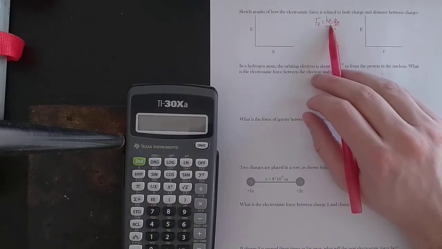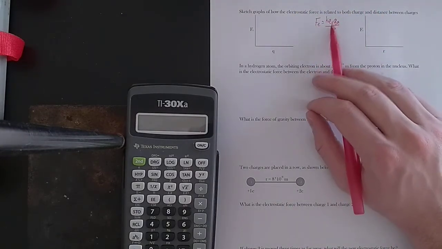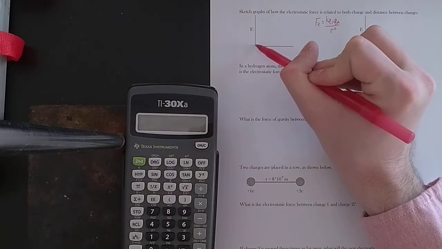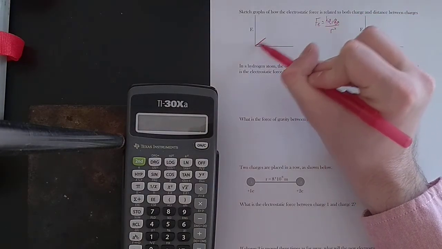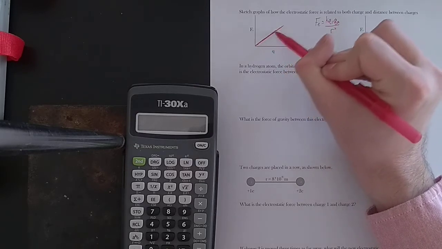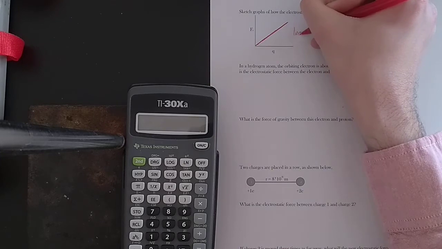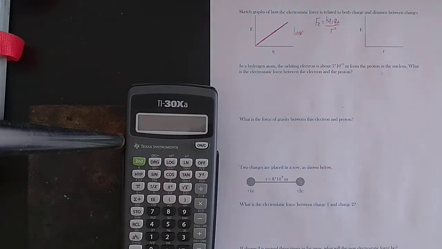If we were to triple the charge, that'll triple the force. Quadruple the charge, quadruple the force, and so on and so forth. That means we're going to end up with an equation like this, a linear equation. So we can say that the electrostatic force is proportional to charge. Whatever factor we change one of the charges by, that will change the electrostatic force by the same factor.